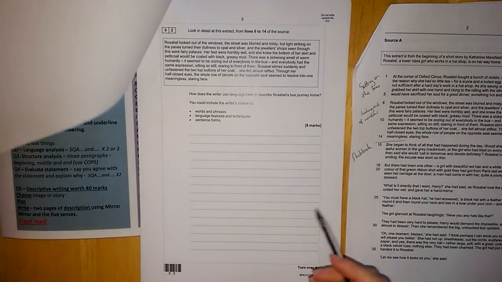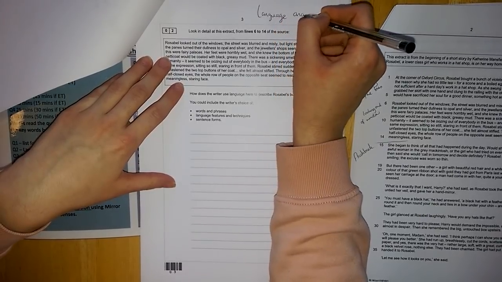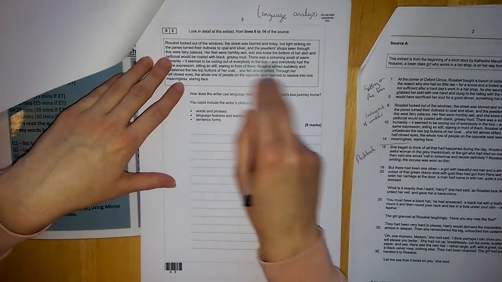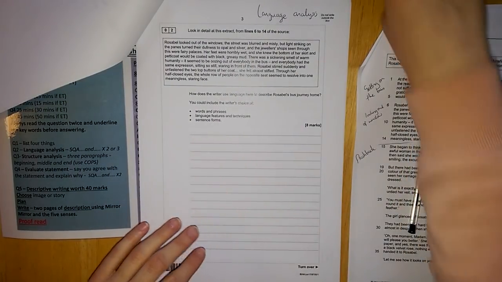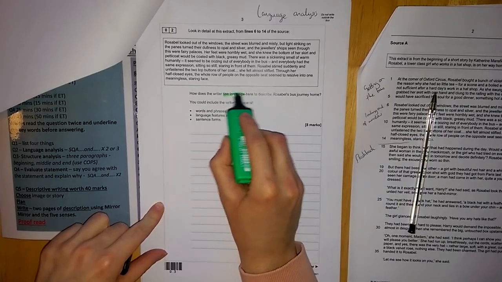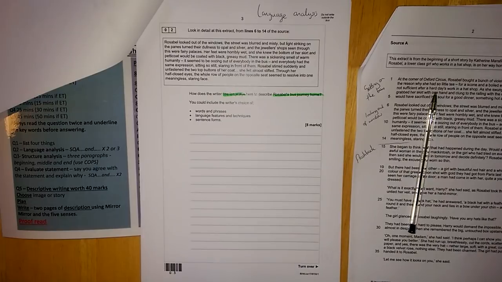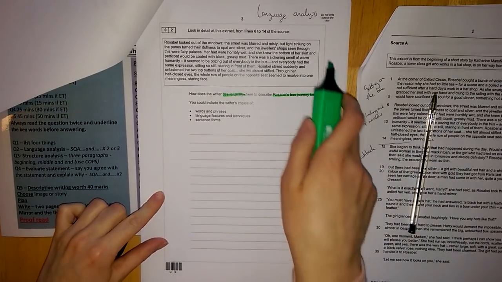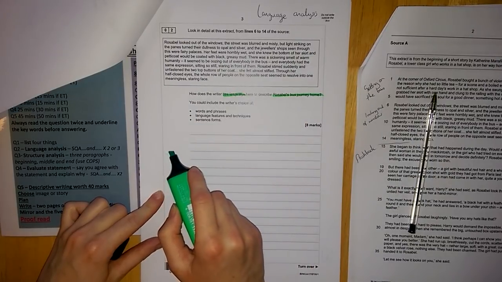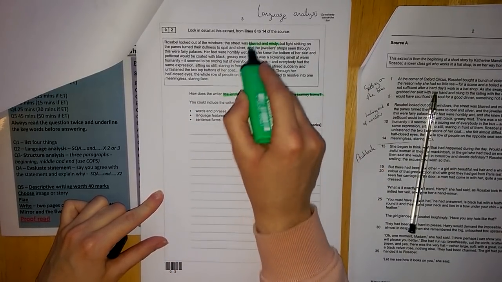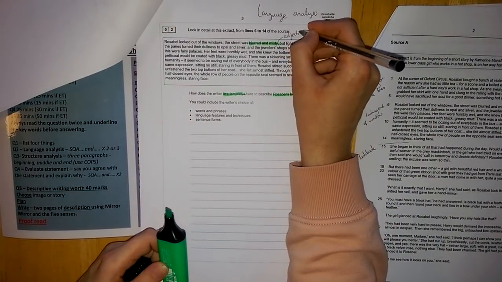Then question 2, what we call the language analysis question. You are given a short extract from the text in the box, and the question will always be, how has the writer used language to describe, and here we're looking at Rosabelle's bus journey home. What I would want you all to do is make sure you annotate this extract before reading. So you're looking for interesting adjectives there, blurred and misty.